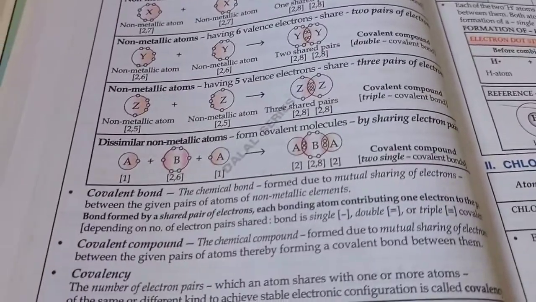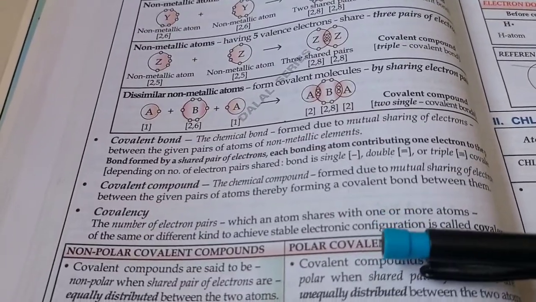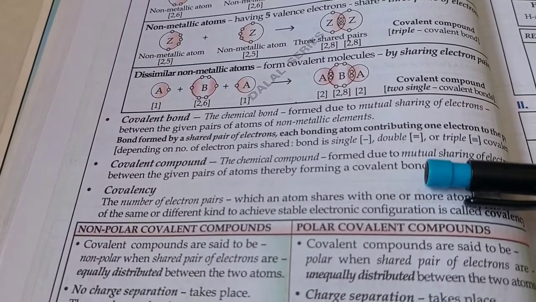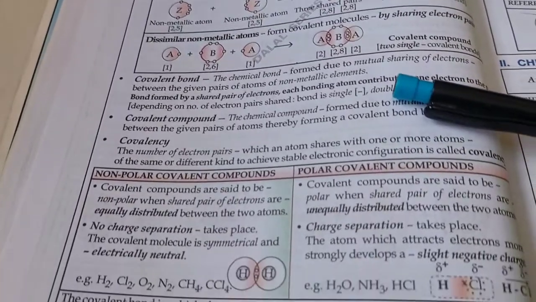Next, covalent compounds. Well, these are the definitions. Covalency, for example, the covalency of oxygen is 2. When we write covalency, we don't write the charge. In electrovalency, there is a charge. But covalent compounds are again of 2 types.